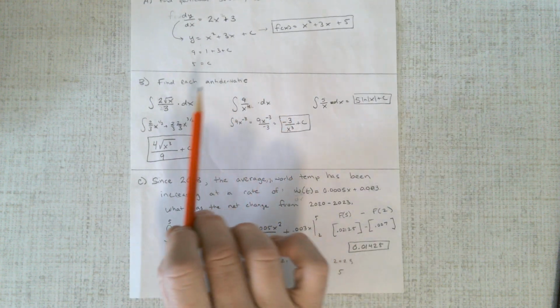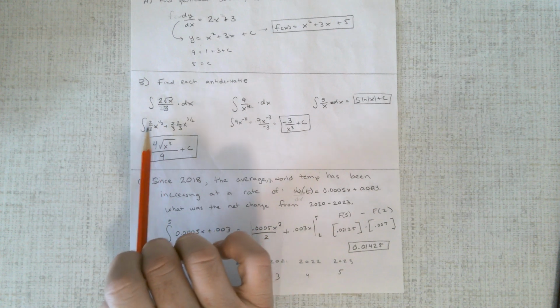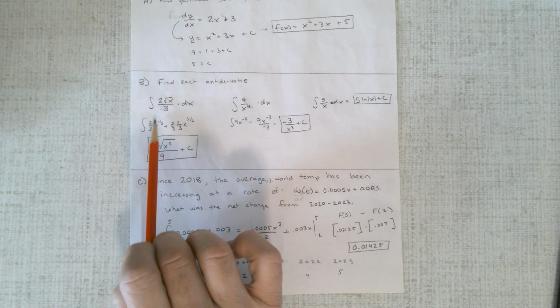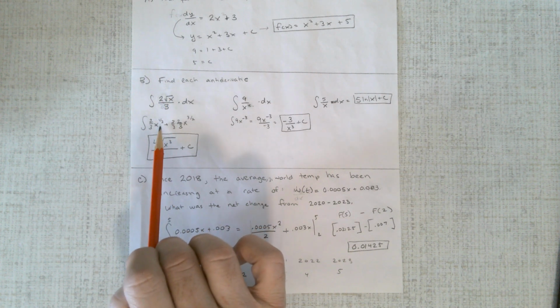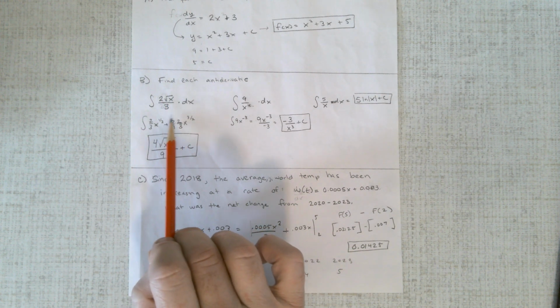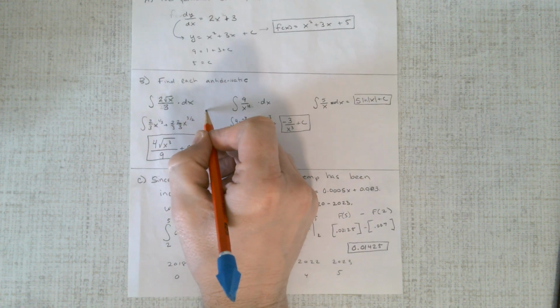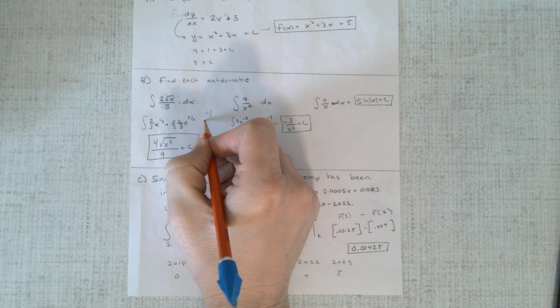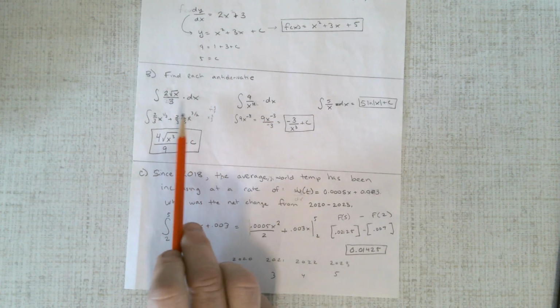Number 2, each of them say find the antiderivative. Well, step 1 is always to simplify it. I'm going to pull this constant out in front and make the square root x to the 1/2. And I'm going to add 1 to this exponent, and then I'm going to divide by 3/2. However, dividing by 3/2 is the exact same as multiplying by 2/3. And it's easier just to multiply here.